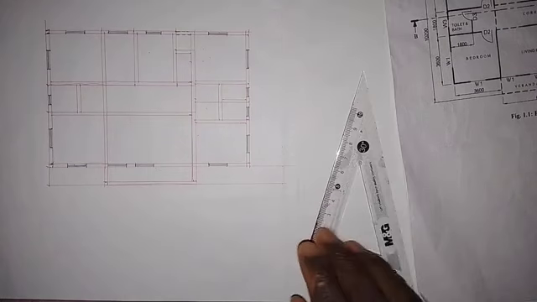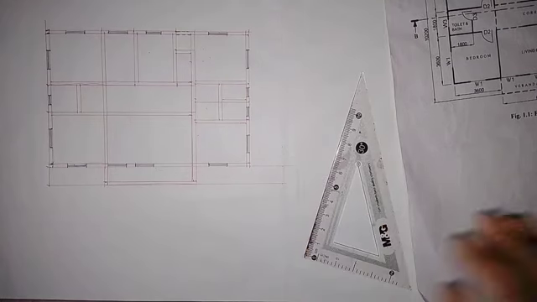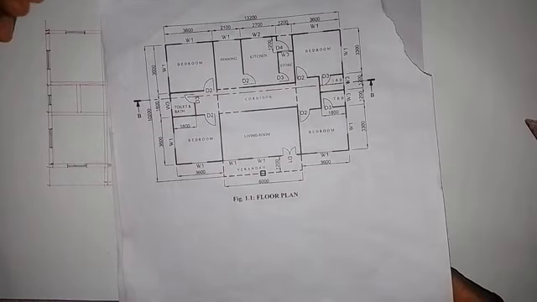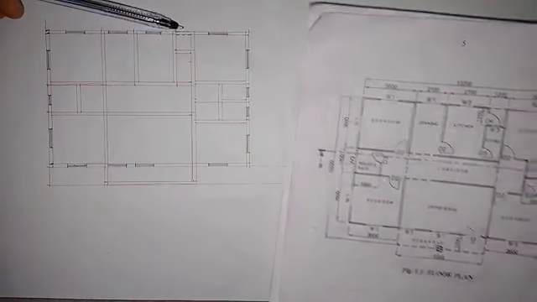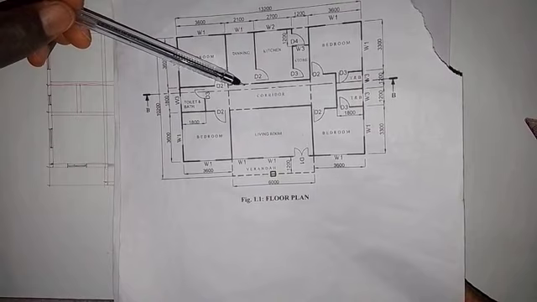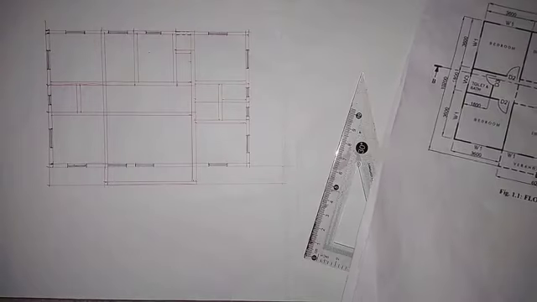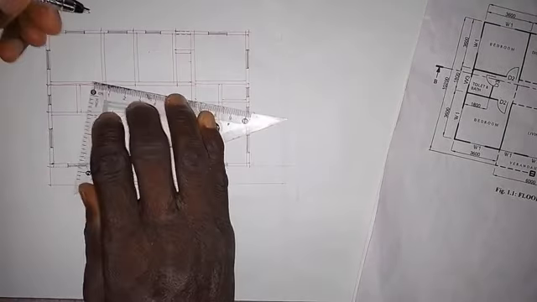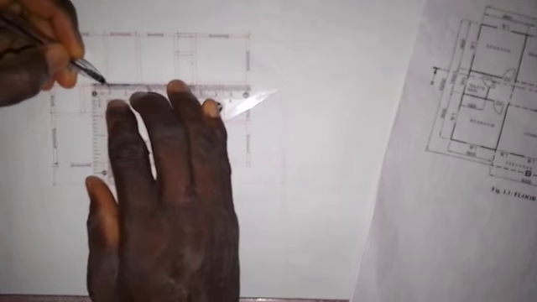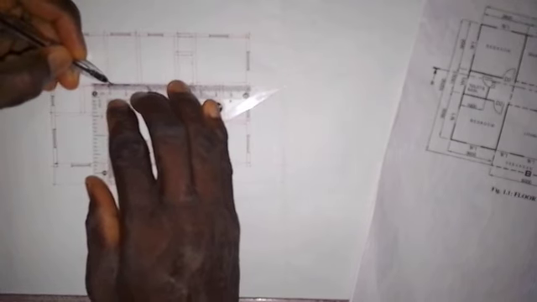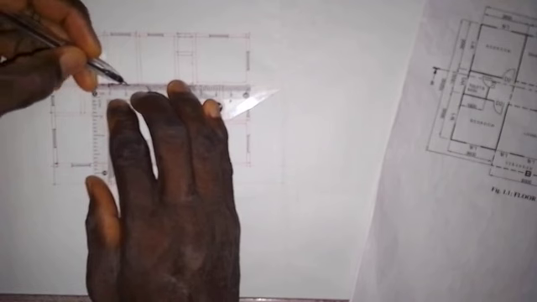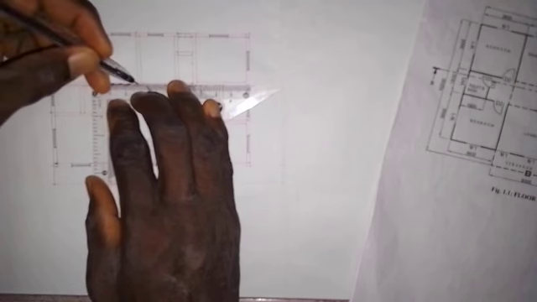Alright, so all the windows have been fixed. Then I want us to look at something here. For the beams, we have about 4 or 5 beams. We have fixed this one, which is here. Then we have one here, so we have a beam here. Let's fix that beam. So this is where we have it. We use a short dashes line to represent the beam. So we have fixed this beam.